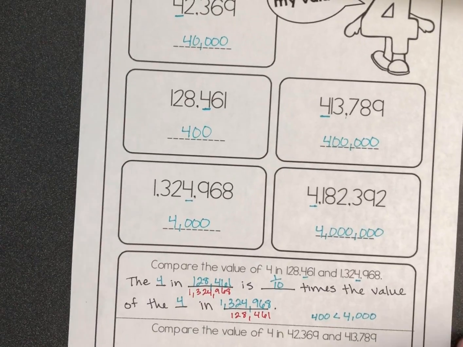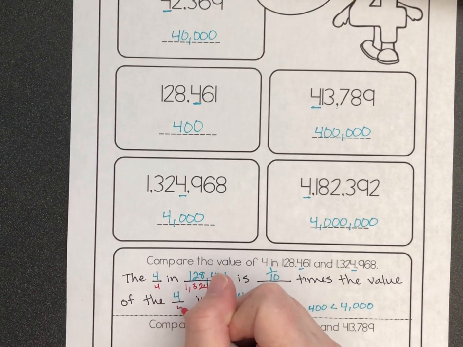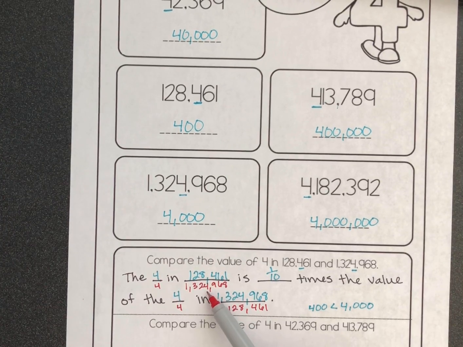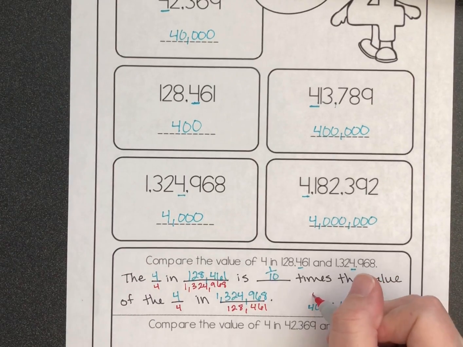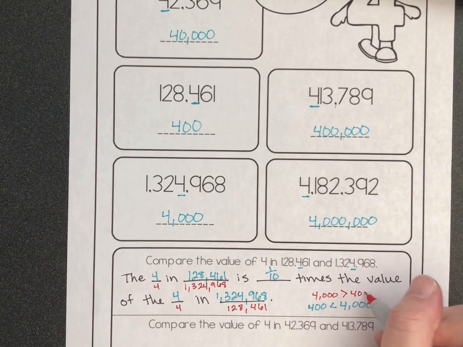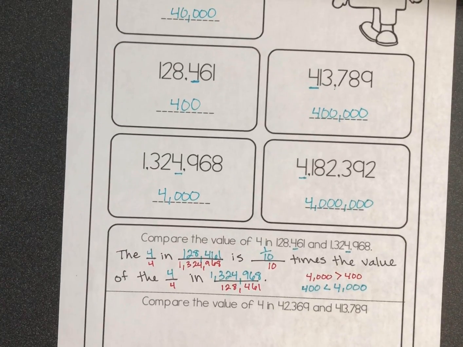So we want to think about that. We can say it two different ways. And in this case, we're still comparing the 4, but this time our 4 in this one was bigger than the 4 in the second one, because 4,000 is greater than 400. And we would say it is 10 times greater. So we can write it two different ways.